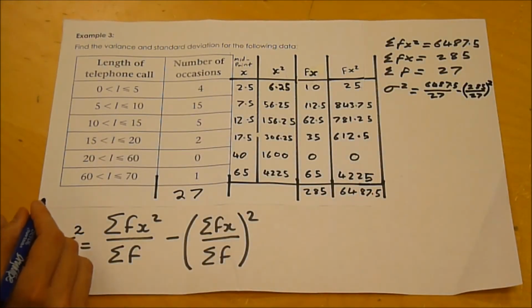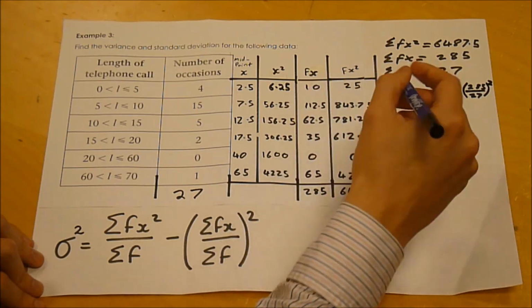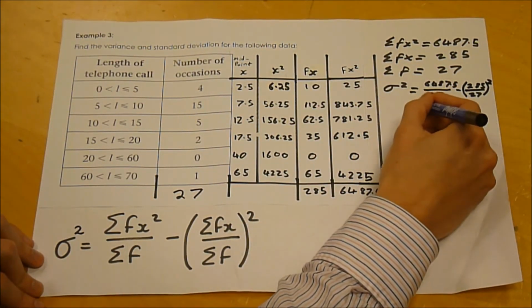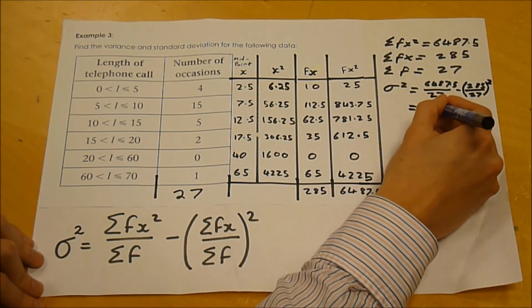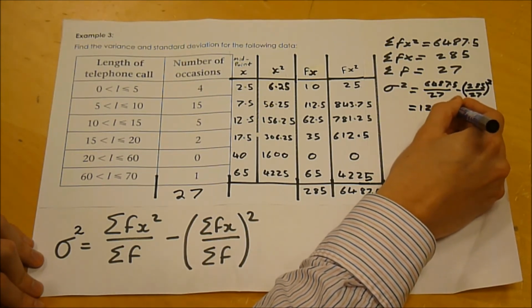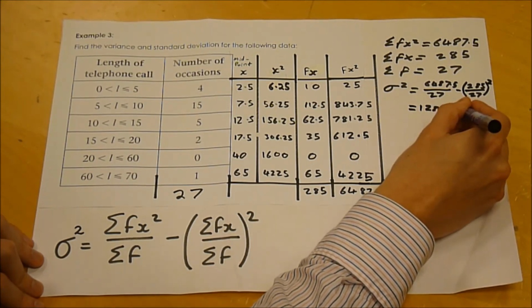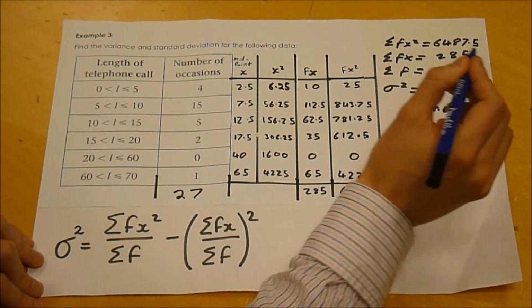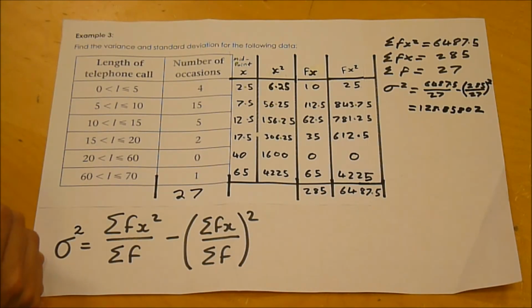Alright, so when I crunch those numbers, that's going to give me 128.85802, and that is my value for the variance.